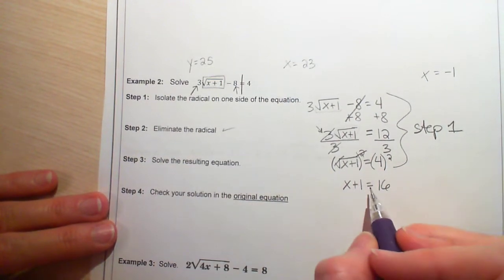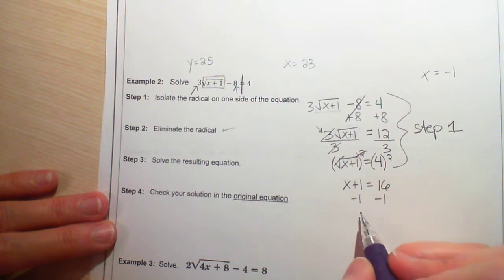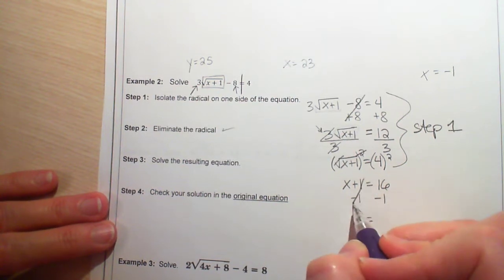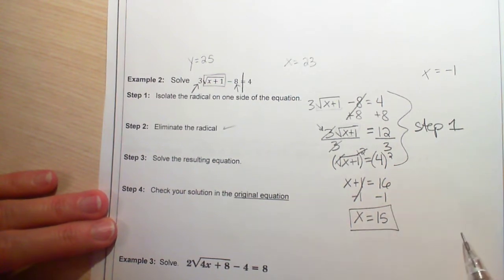Step 3, solve the equation. I want to get x by itself. Undo the plus 1 by subtracting. 1 minus 1 is 0. X equals 15.